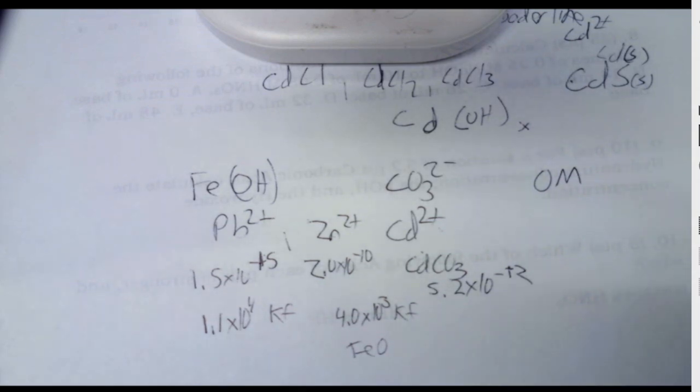I didn't do a lot of math in this chapter. I just did some conceptual comparing problems. So that's a little quick rundown of this chapter.